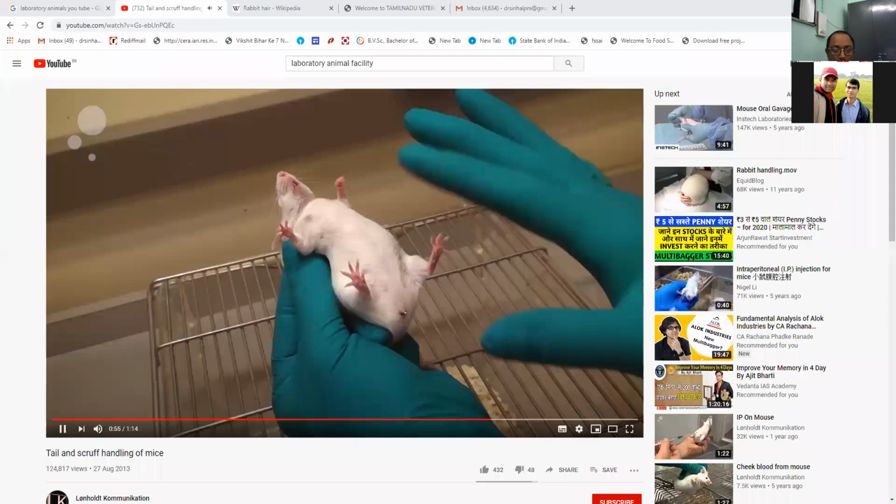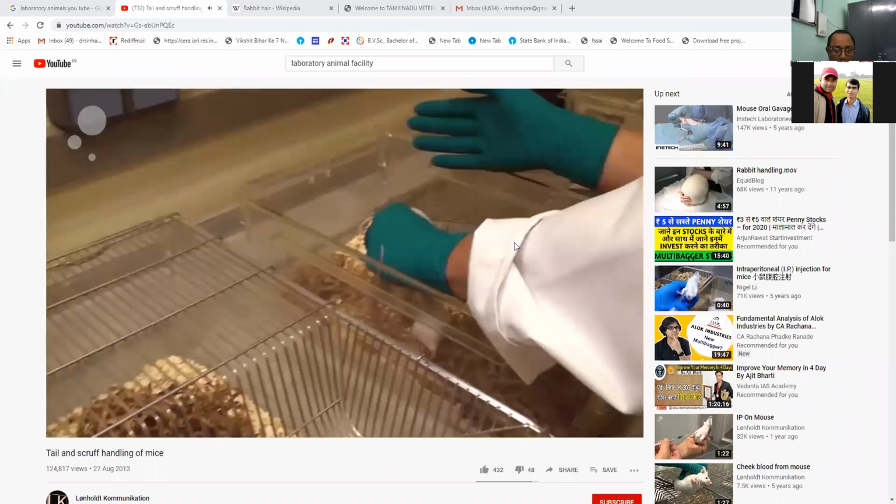Or injections. When you're done, you put the mouse back either on the surface or back in the cage.